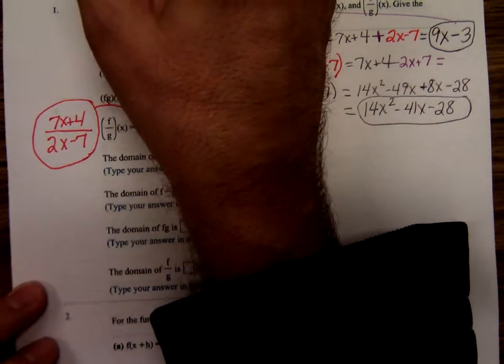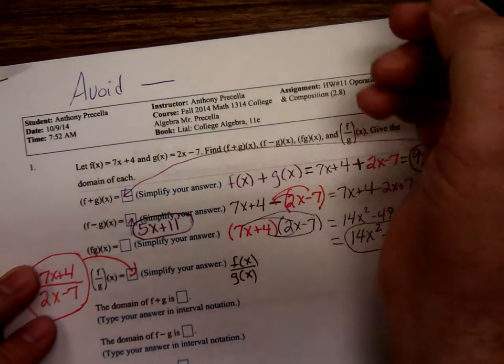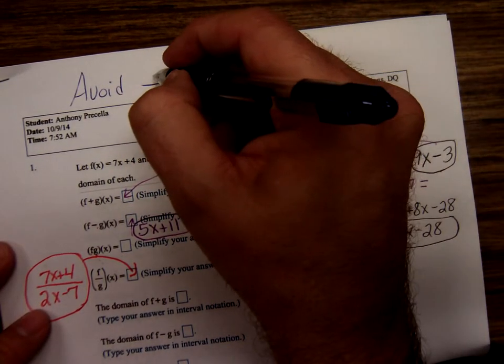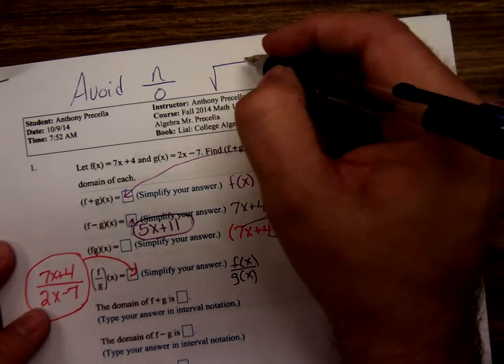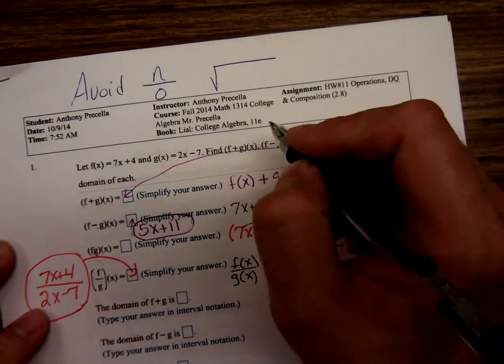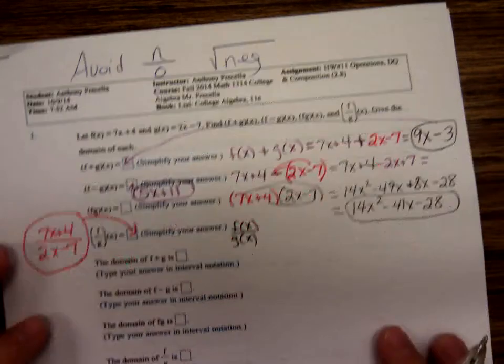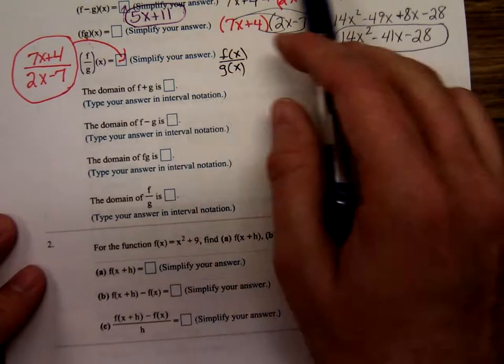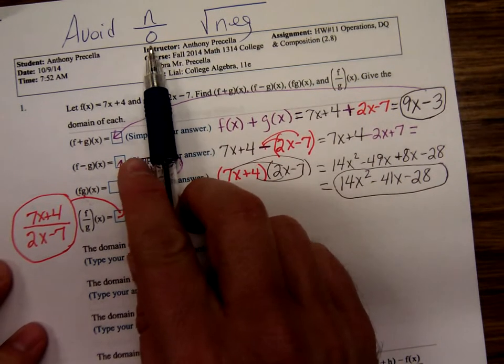You want to avoid getting a zero where on a fraction? On the bottom. You don't want a number over 0. Also, what sort of numbers do we want to avoid? We don't want negatives under square roots. Well, none of these have any square roots, but we better make sure we don't wind up with a 0 in the bottom of a fraction.